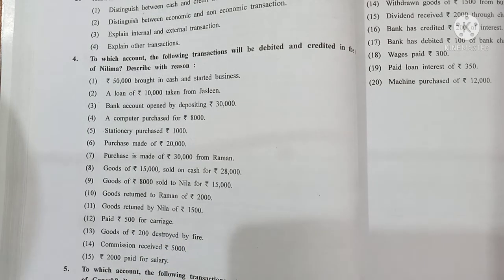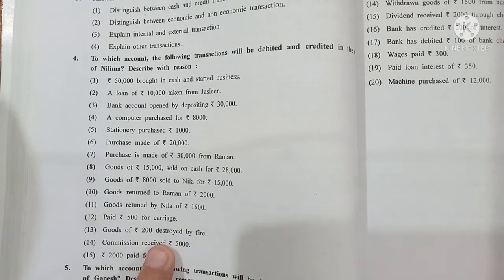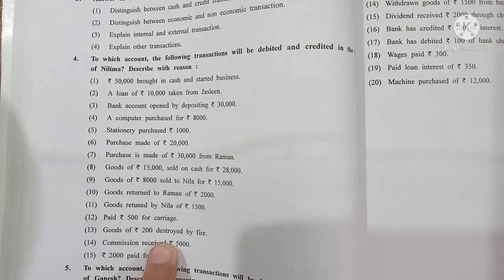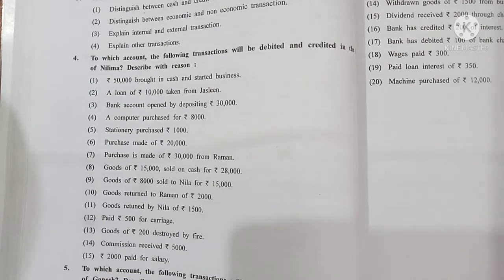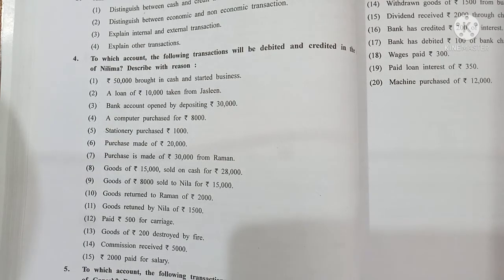For goods destroyed by fire account, that is optional. You can also credit the purchase account, or you can credit the goods destroyed by fire account. And loss due to fire, loss means nominal account, debit, and goods destroyed by fire, goods going out, is a credit. So goods destroyed by fire is the credit account and loss due to fire is the debit account.